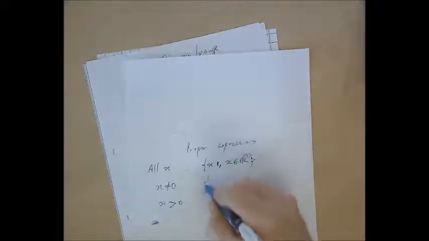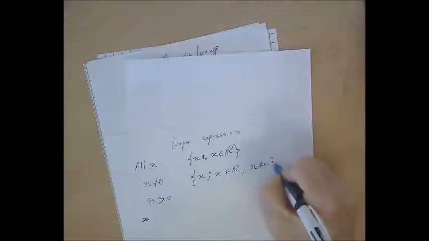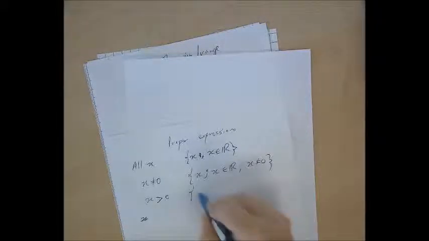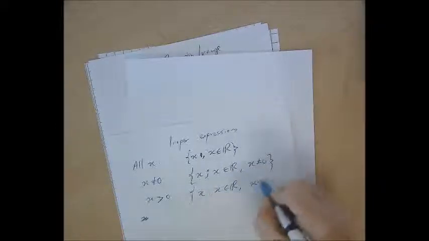Okay, so this one would be, I'm using the letter x. X is a general number, but it has to be not equal to 0. Yeah? X is a general number, and x has to be greater than 0. So that's how you write domains properly.